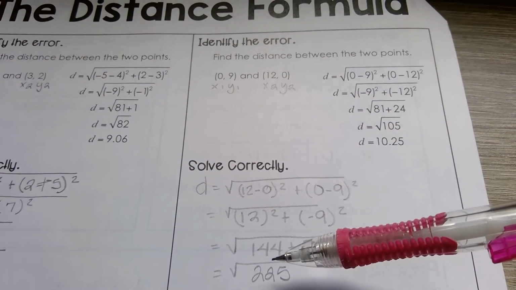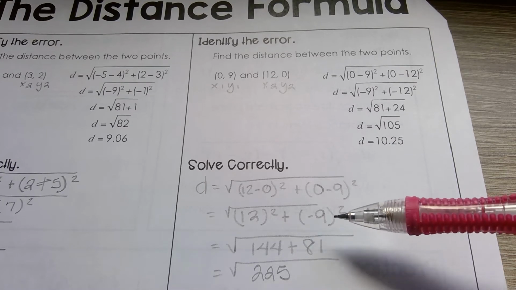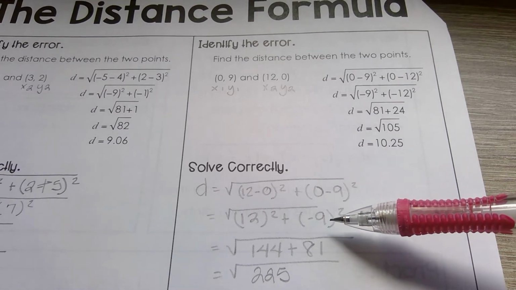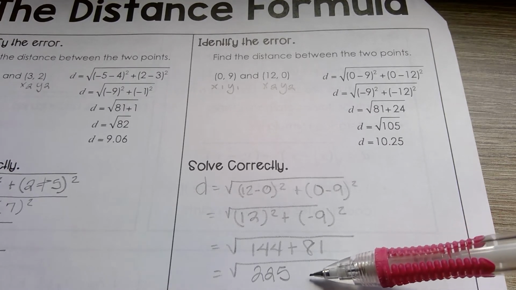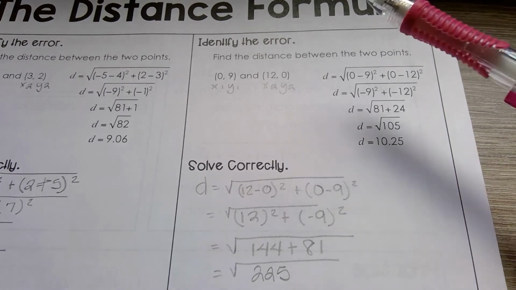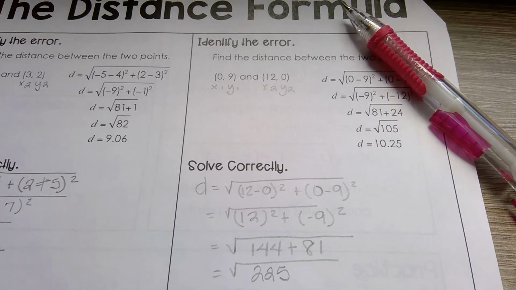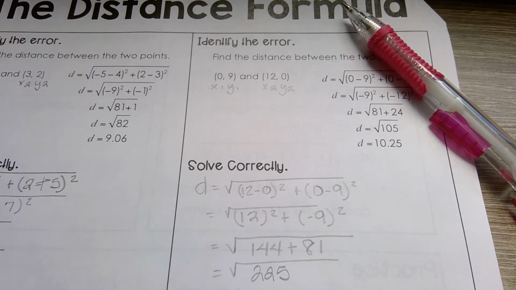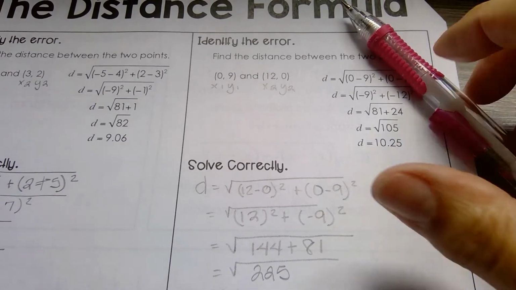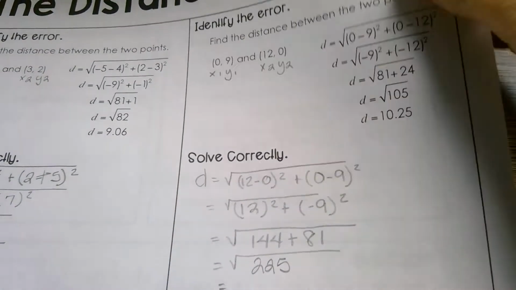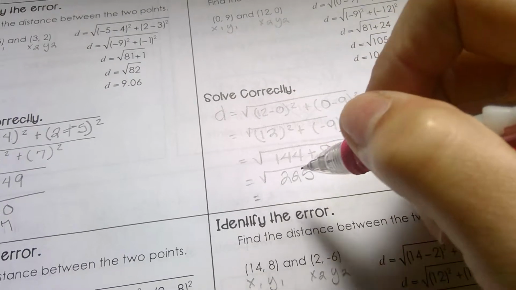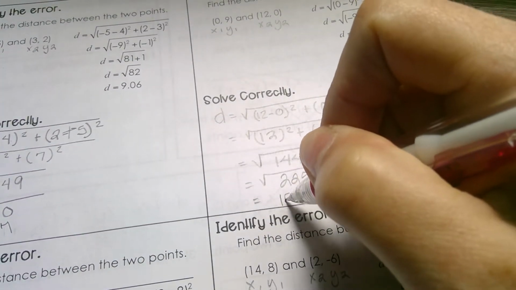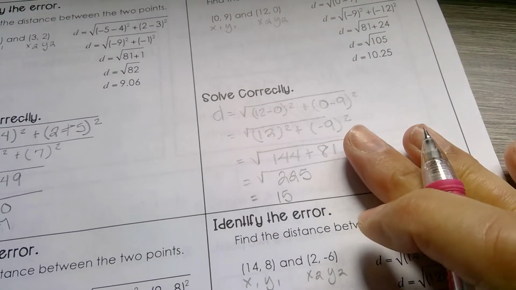Okay. So 12 times 12 is 144. And negative 9 squared, that's negative 9 times negative 9, gives us positive 81. And so when we add them together, we get 225. And the square root of 225 is 15. Easy cheesy. That one is easy in the sense that we don't have to write down a decimal. So our answer here is 15. That's our distance.